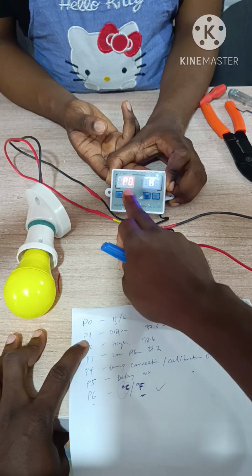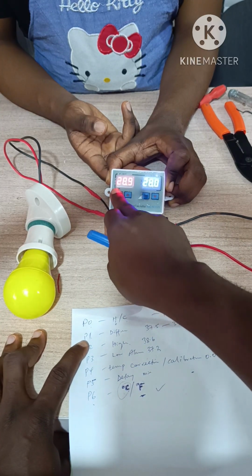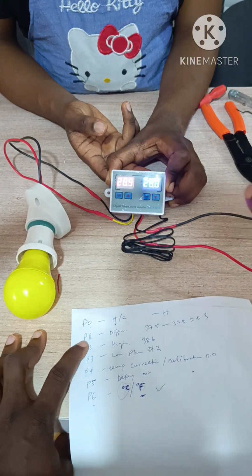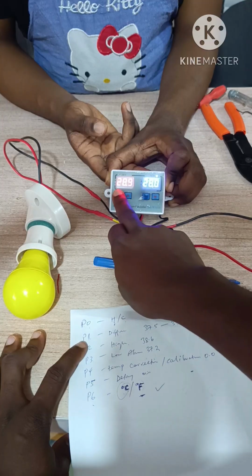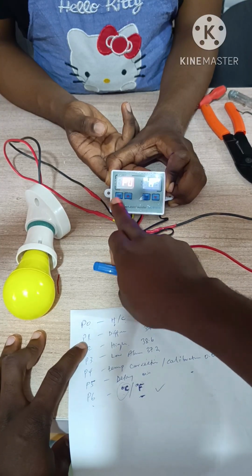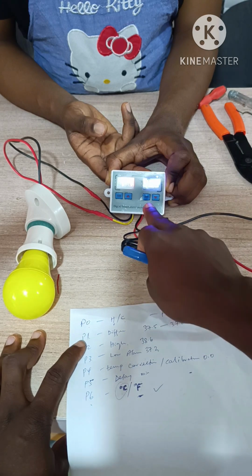When you remove, you press up. I want to press set. Oh, if you are not fast, it will go back. Okay, so let me hold on. So you press and hold set, then you press up, then you press set. Now it will allow you to change.